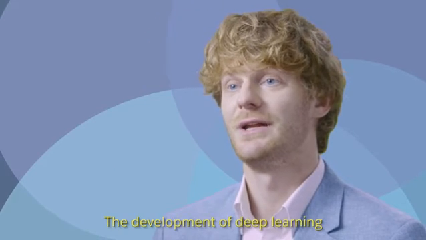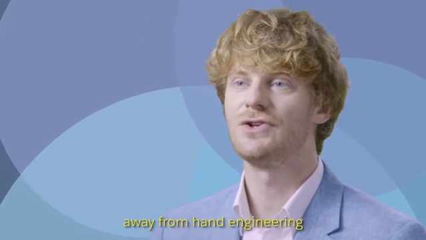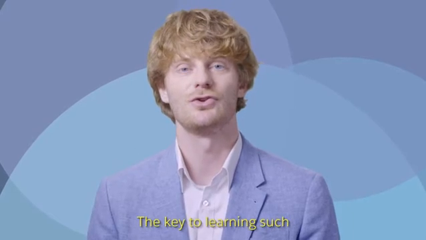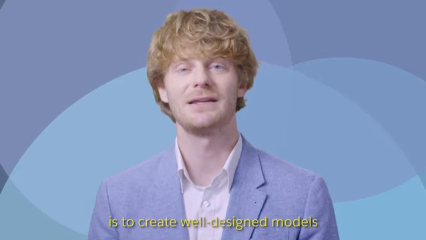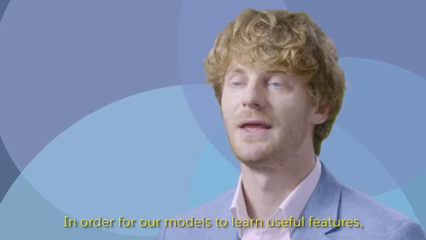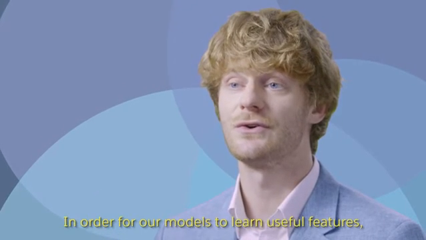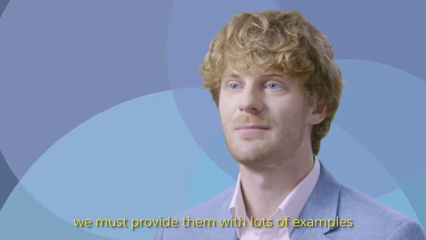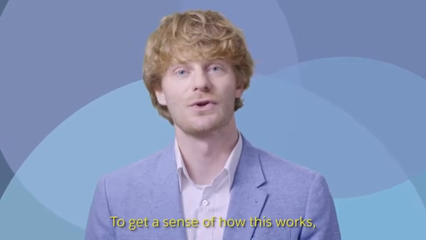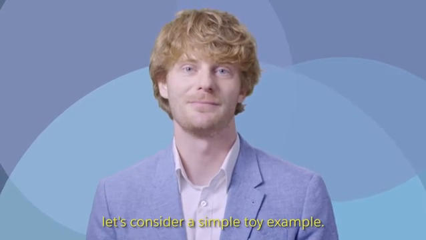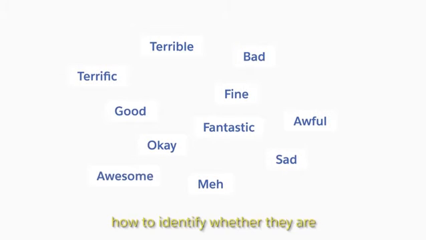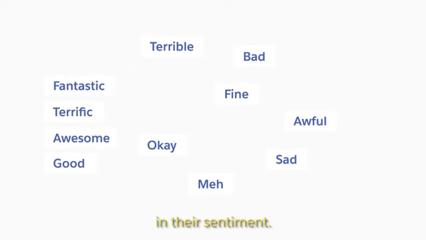The development of deep learning can be seen as the movement away from hand engineering such rules and features to automatically learning them. The key to learning such features and rules automatically is to create well-designed models that consume massive amounts of data. In order for our models to learn useful features, we must provide them with lots of examples of the kinds of decisions we want them to make. To get a sense of how this works, let's consider a simple toy example. Let's say we have a list of words and we want to teach a computer how to identify whether they're positive, negative, or neutral in their sentiment.